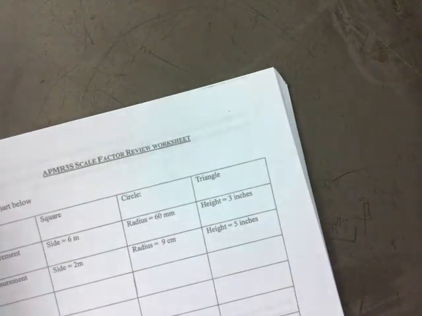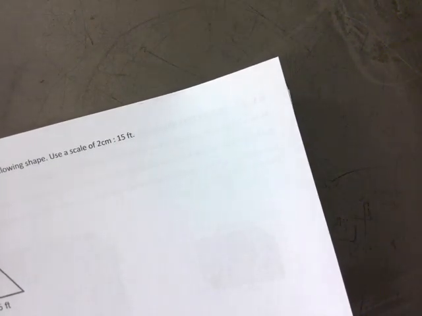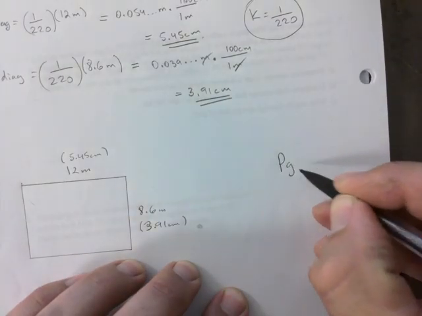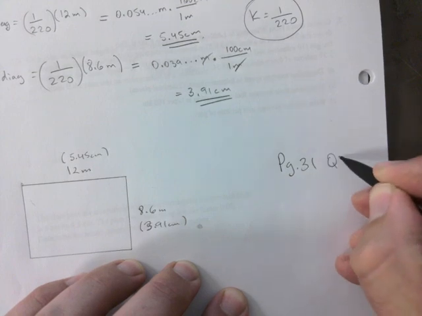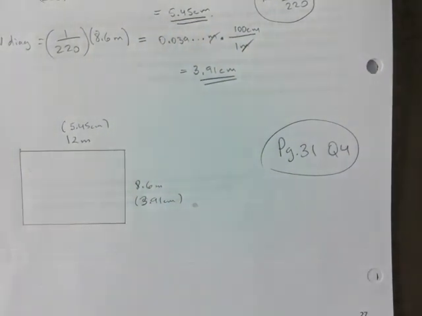I just want to show you one. I want you to go and try page 31, question 4. I'm going to write that down. Only one. I'm going to ask you to be able to try one like that by tomorrow. And that's it. Sorry, guys. I think it went a little too long today.